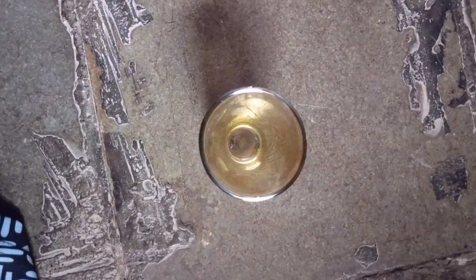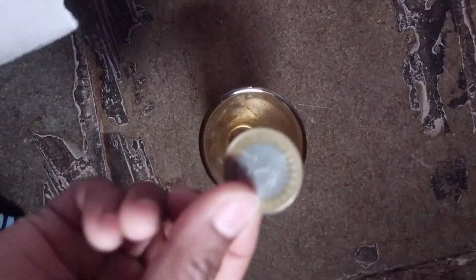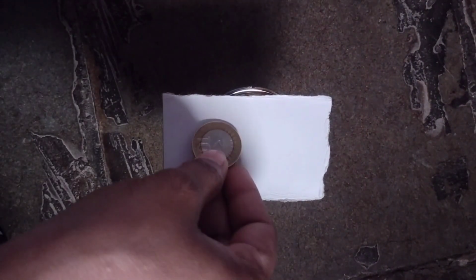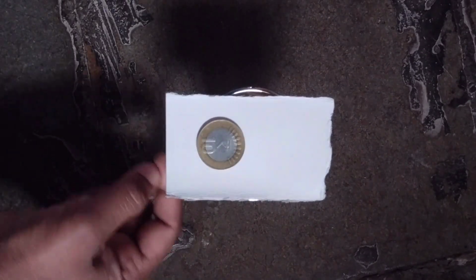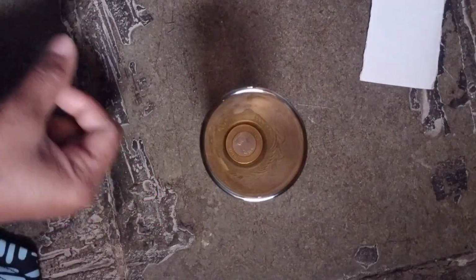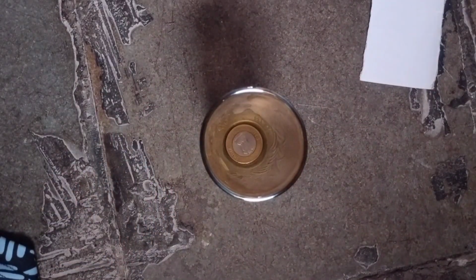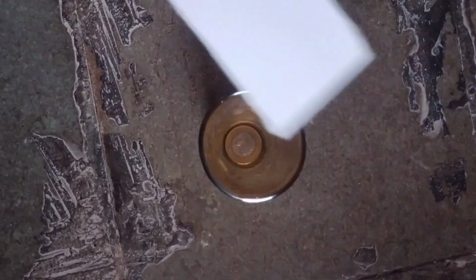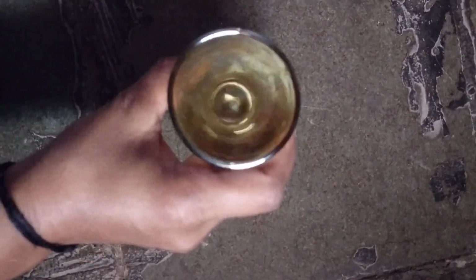Watch this. I have a glass, a coin and a cardboard. A cardboard piece on top and a coin. When I flick the cardboard quickly, zap. The cardboard flies away, but the coin drops straight into the glass. The coin didn't want to move because of its inertia.